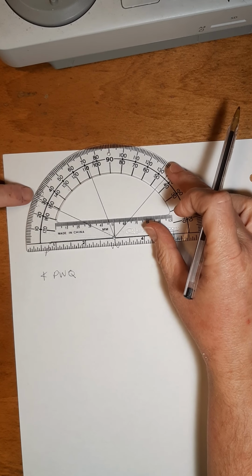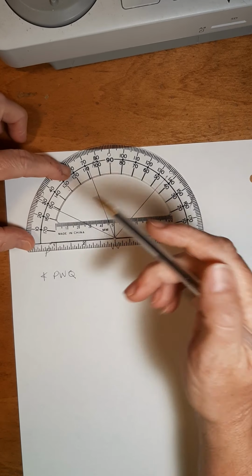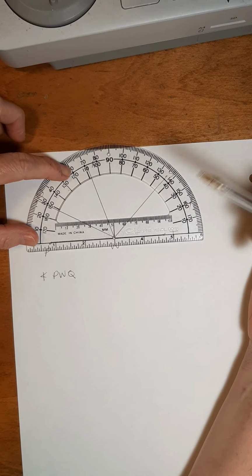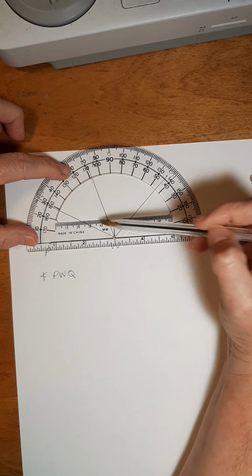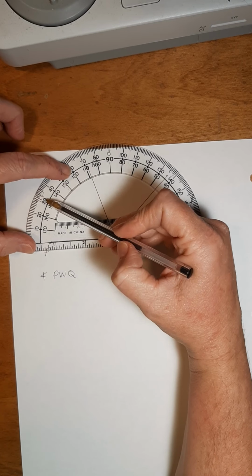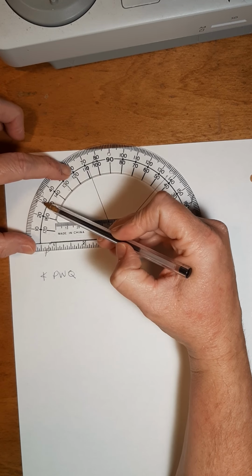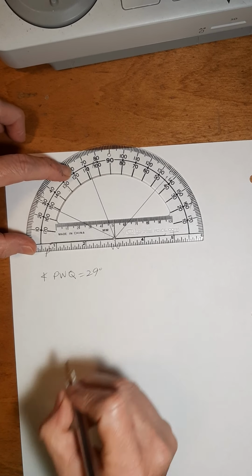So PWQ is right about, if you look, there's two numbers here. And remember the way you tell which one to look at? This is an acute angle, or less than 90, so the smaller one. So between 20 and 30, but it's actually right under 30, so we'll say about 28, 29.